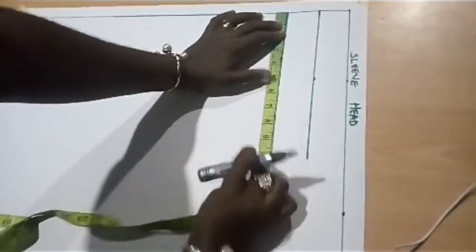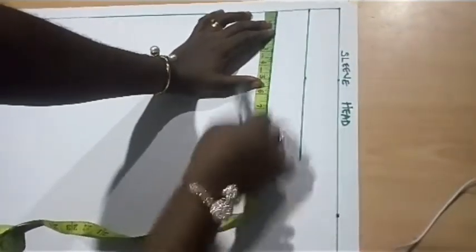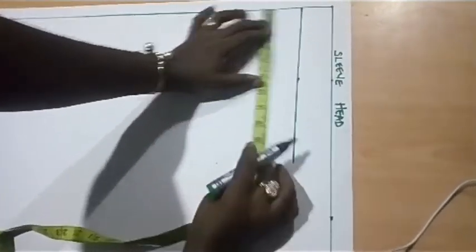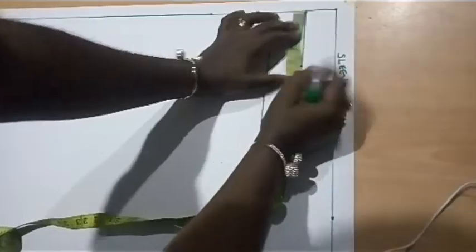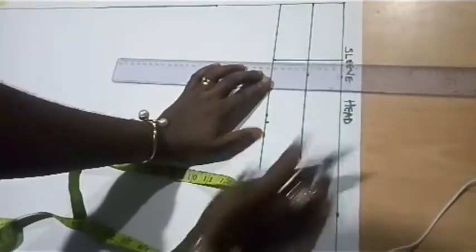So at this 8 inches measurement, I'm going to place my tape. This is my 8 inches here, and I'm going to divide my 8 by 2 to get the midpoint. So I'll place my tape. This is my midpoint, and I'm going to square my line at the midpoint.